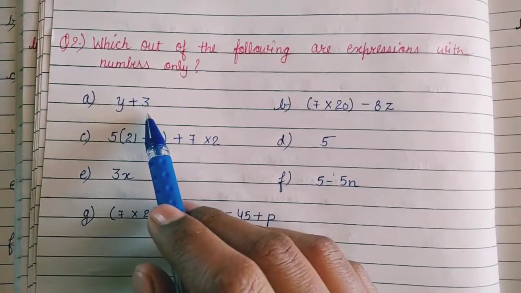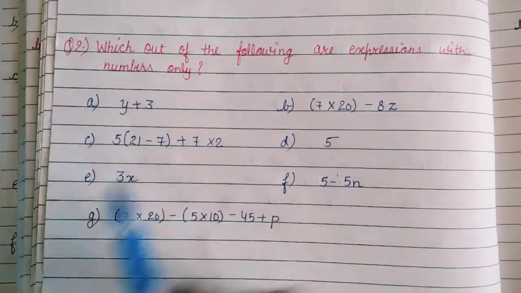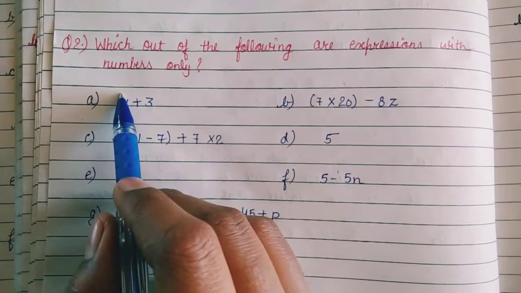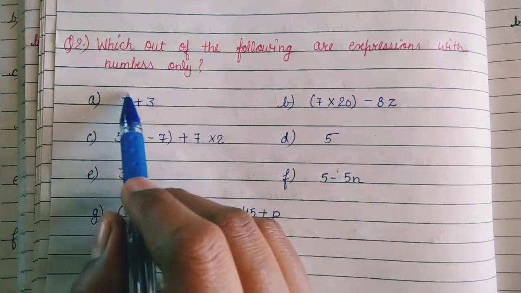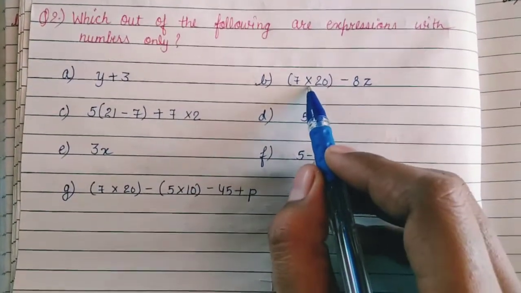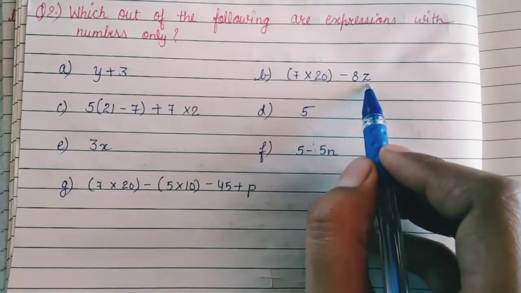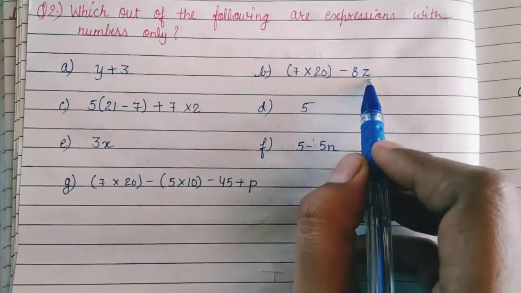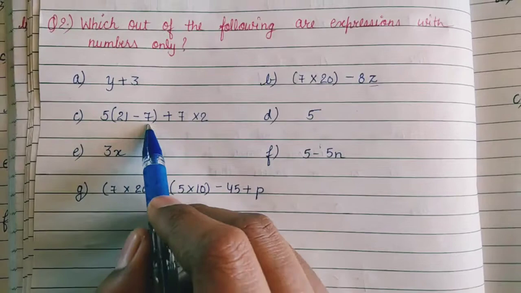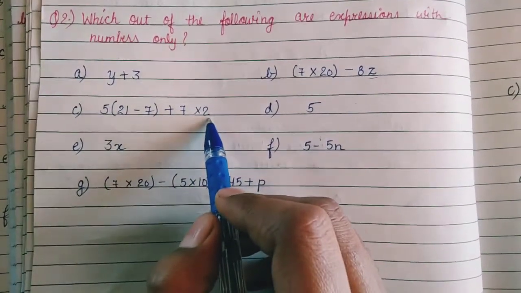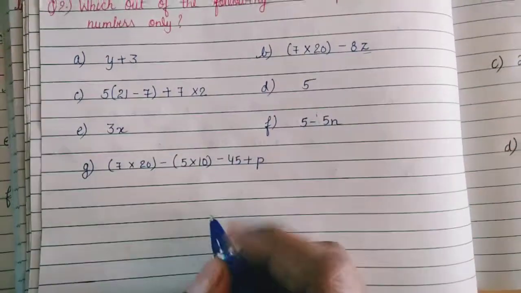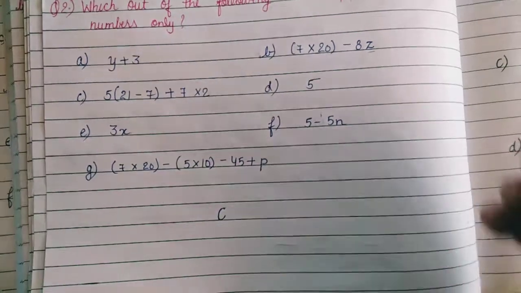We have to simply identify which expression is made up of numbers only. So A is y plus 3. Here we have y, so it is not completely made up of numbers. B is 7 into 20 minus 8z. Here z is coming, so it is not. Then C is 5 multiplying the bracket 21 minus 7 plus 7 into 2. In the C case we have completely numbers. So our first answer is C.